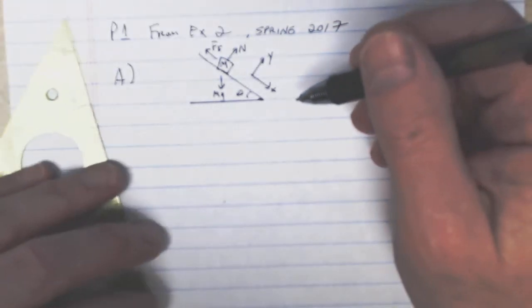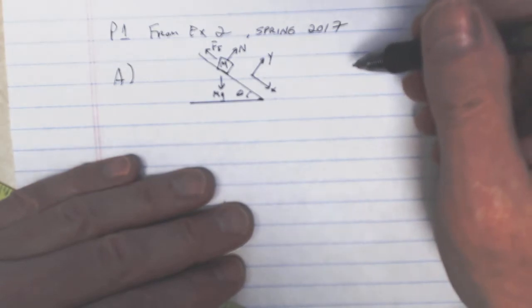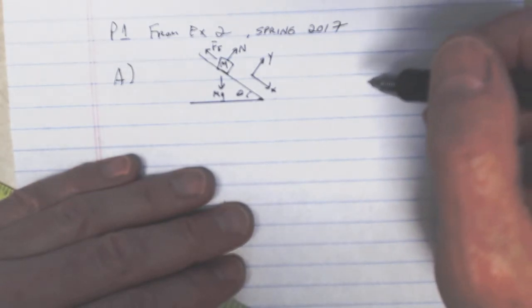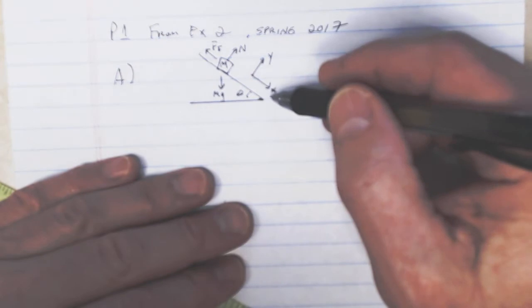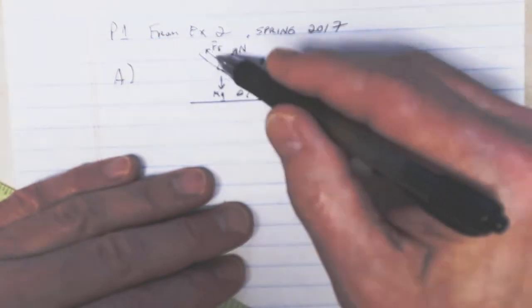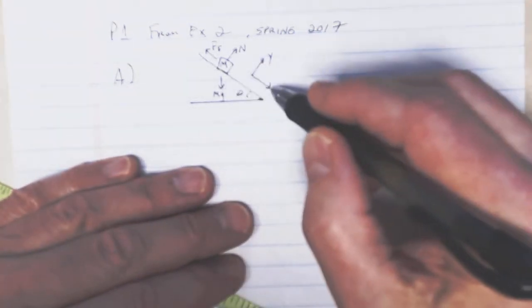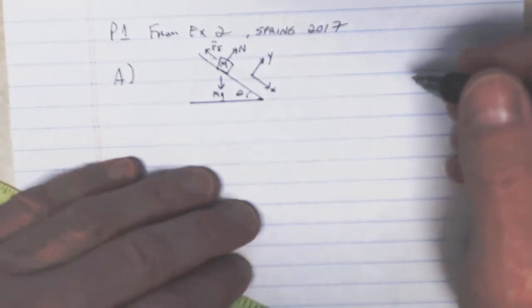It's not critical, so don't worry too much about that. And you're also told in part A to resolve your forces into components along the directions of your coordinate system. Well, if I pick this coordinate system, then n lies in the y direction, force of friction's in the negative x direction. I have to resolve my force of gravity into components in my x and y direction.